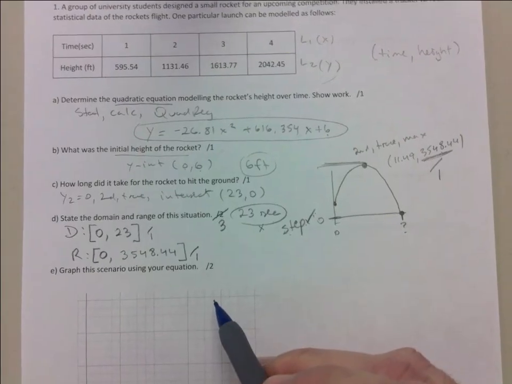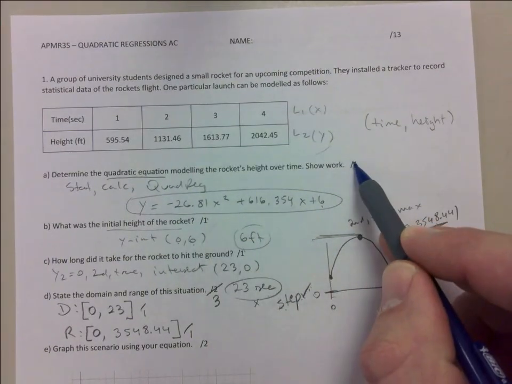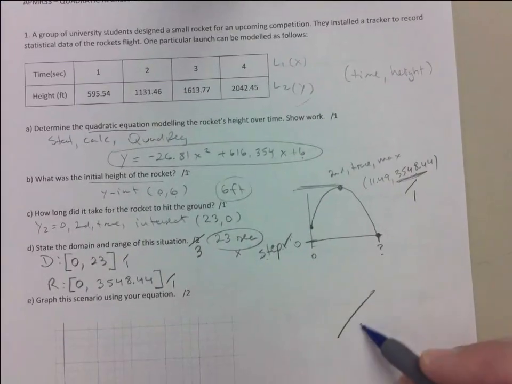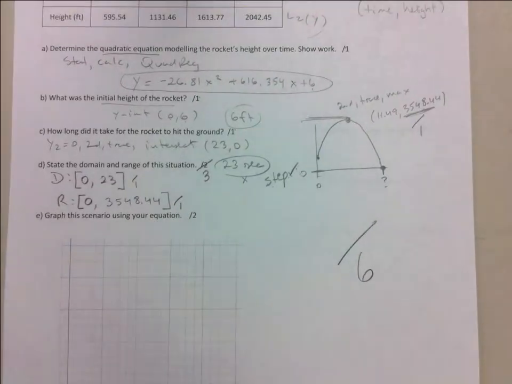Okay, that's it. So what are we at? 3, 4, 5, 6. So we're out of 6 on this page. Give yourselves a mark out of 6.